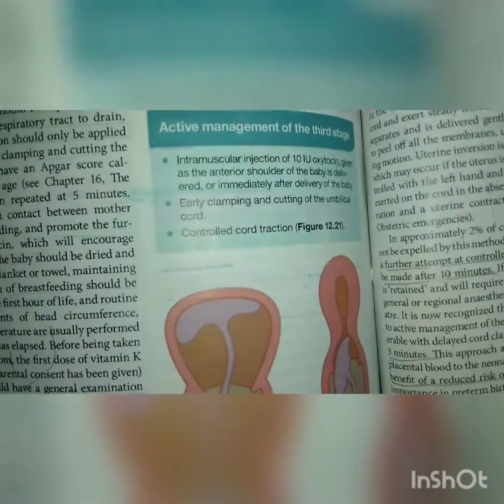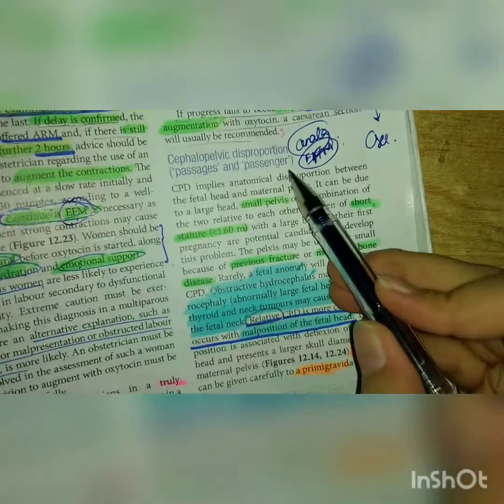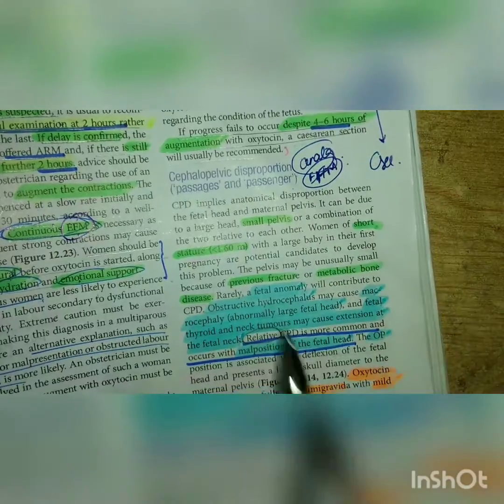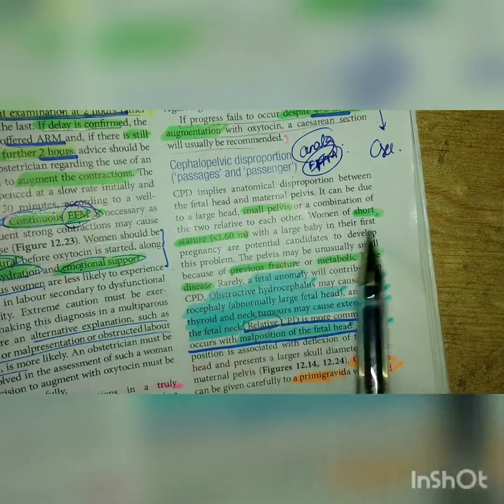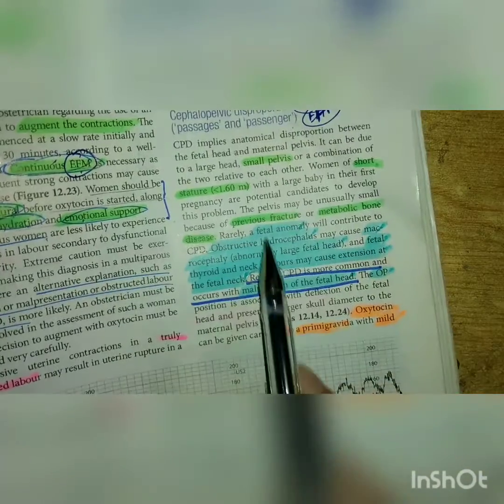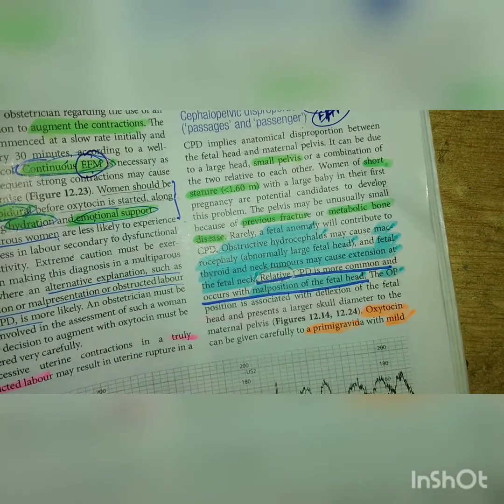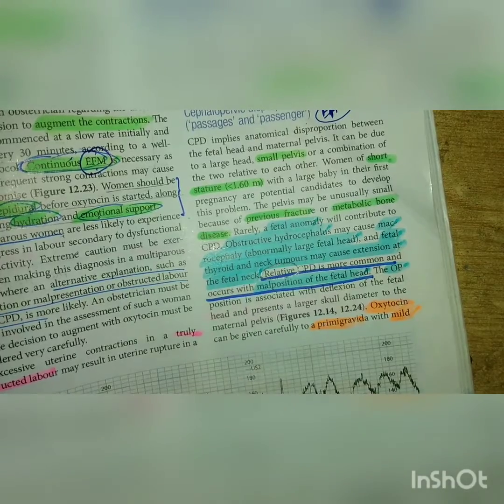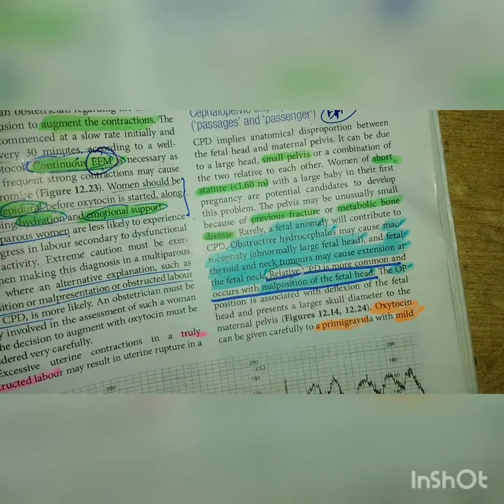Now the next thing is the second P, passages, and then you have passenger. There can be cephalopelvic disproportion, a small pelvis, short stature less than 1.6 meters, a previous fracture or metabolic bone disease. A fetal anomaly can be there, obstructive hydrocephalus, macrocephaly, so the head won't pass, and fetal thyroid and neck tumors may also be there.